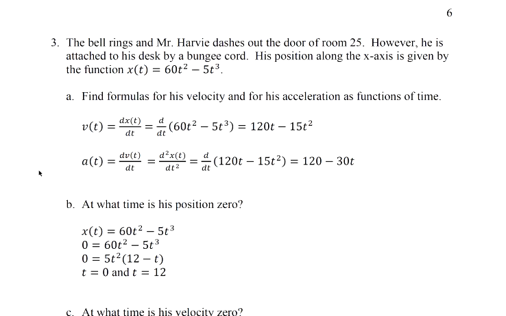Question 3. The bell rings and Mr. Harvey dashes out the door of room 25. However, he is attached to his desk by a bungee cord. His position along the x-axis is given by the function x of t equals 60t squared minus 5t cubed. Part A, find formulas for his velocity and for his acceleration as functions of time. If we're given displacement, we could take the derivative of that to find velocity, and we could take the derivative of velocity to find acceleration. That's exactly what I did.